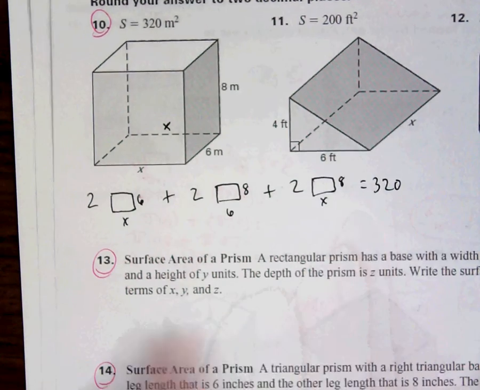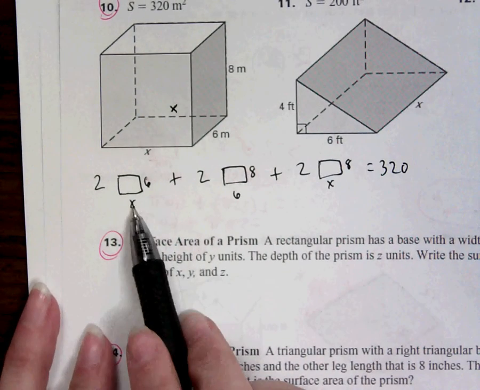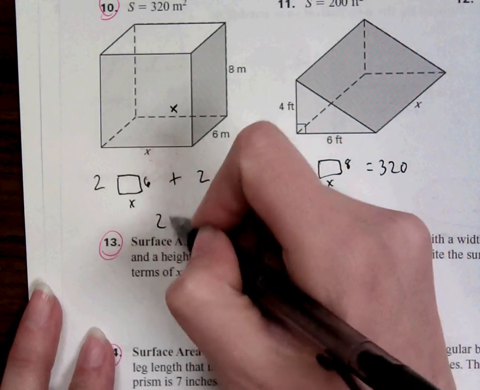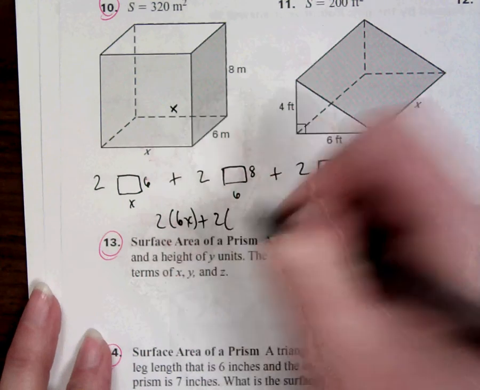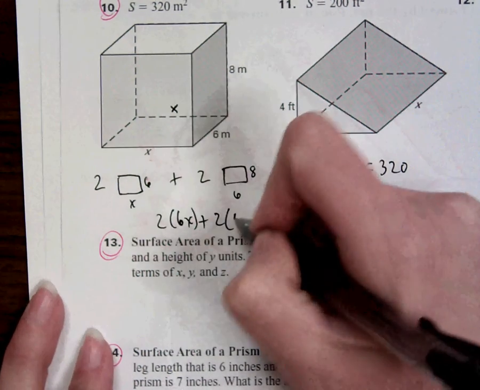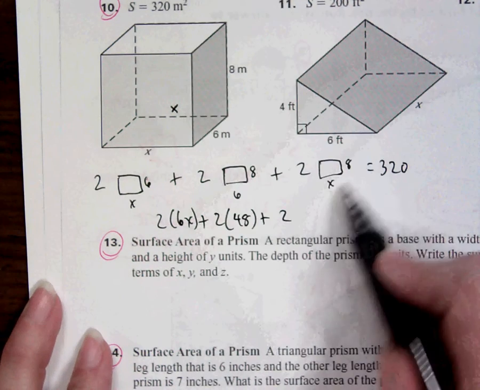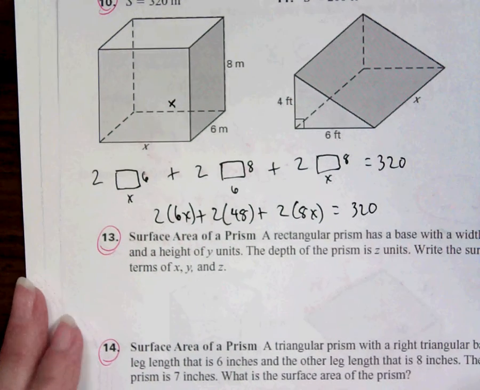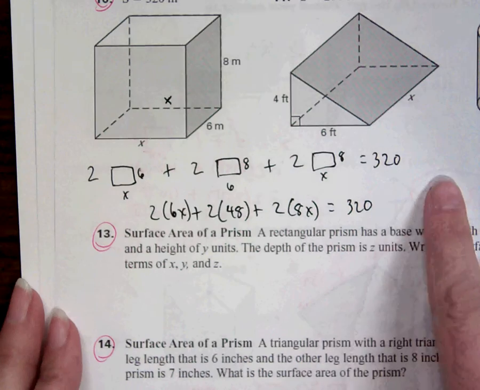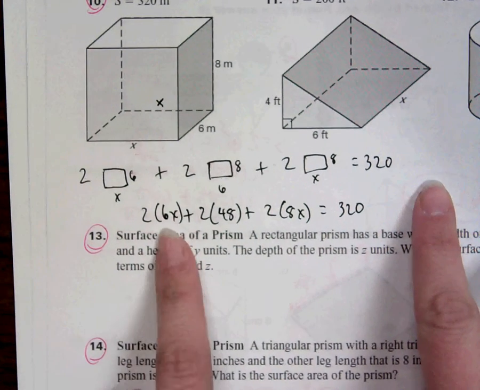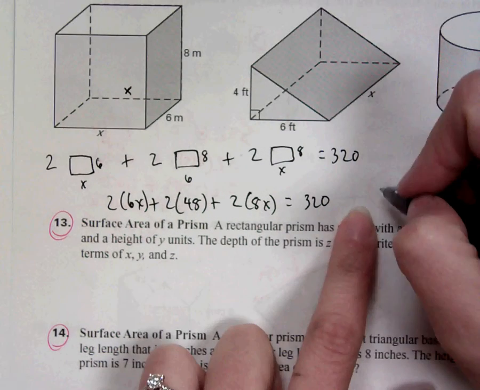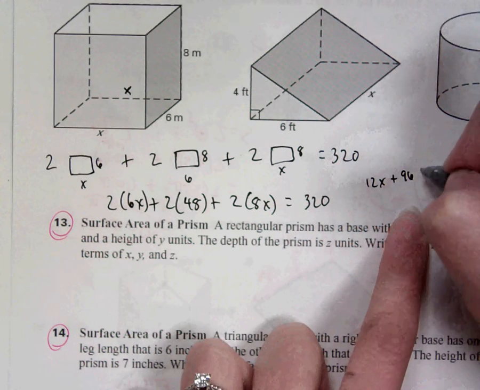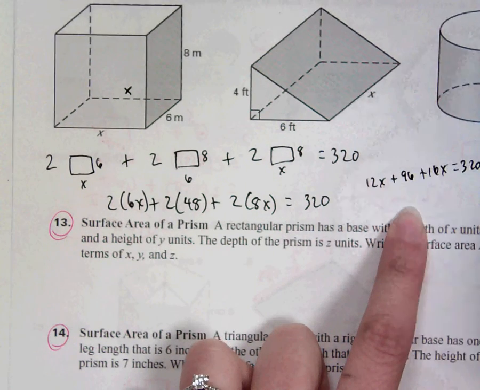So I actually have the answer this time, so I've got to work backwards. Base times height here is still something, it's 6x. So I've got 2 times 6x, plus 2 times this one, 6 times 8 is 48, plus 2 times this one, x times 8 is 8x, equals 320. I'm running out of space, so I'm going to have to get some space over here, so hopefully you're writing smaller than I am. So 2 times 6x, we're going to have 12x, plus 2 times 48 is 96, plus 16x equals 320, and you can see the algebra is going to follow from here.